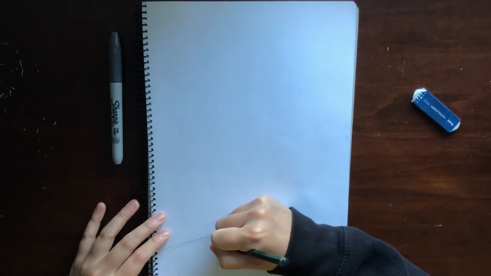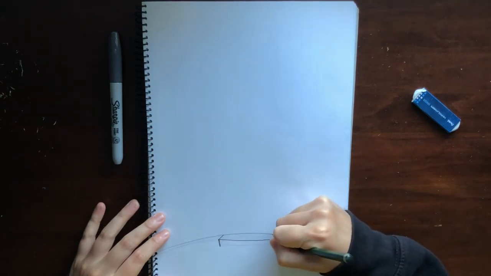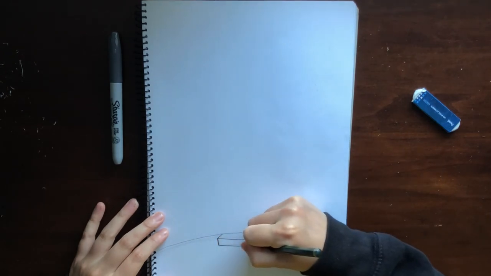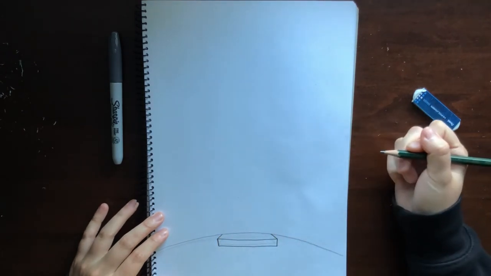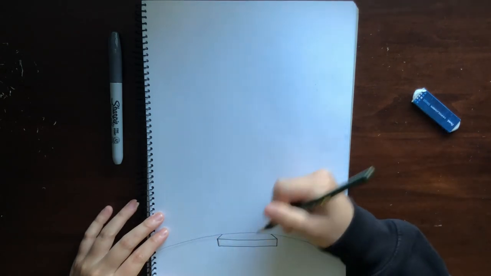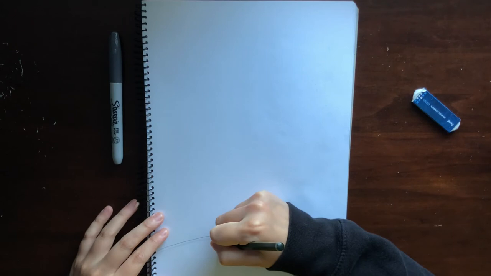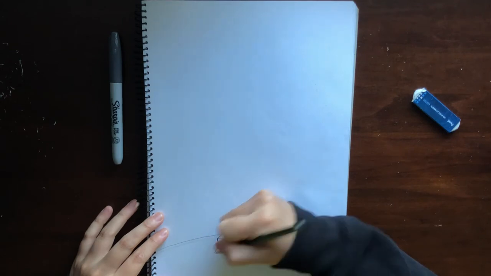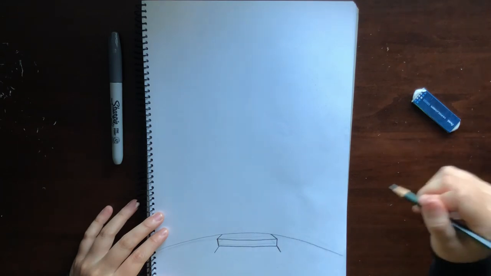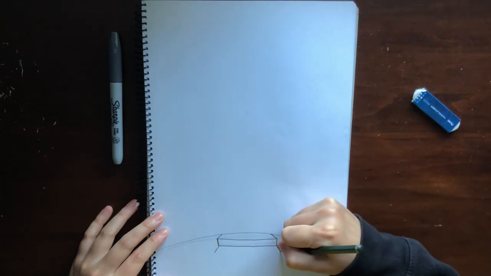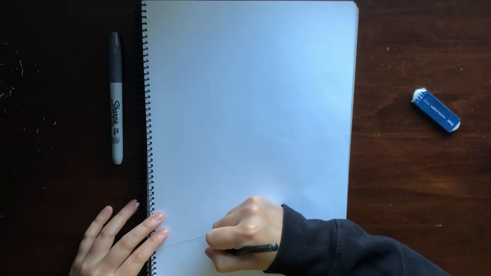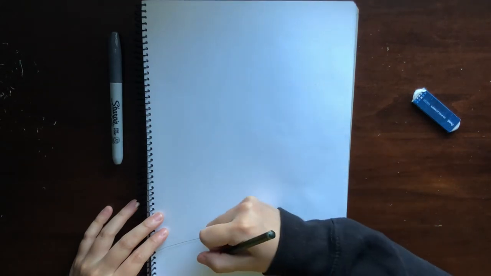And we draw two straight lines down, and also connect them together. For the first step of the stairs, we would draw another pair of slanted lines, this time a little longer, so they're longer lines, and then we connect them.